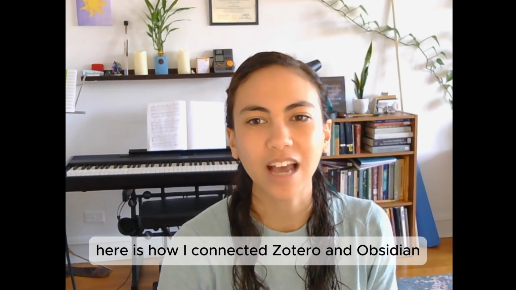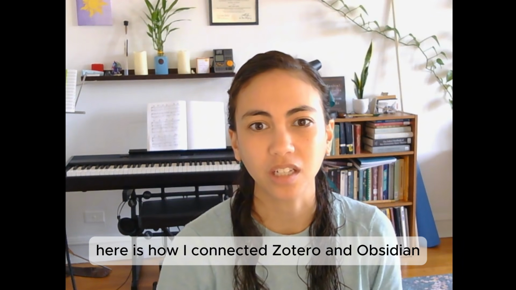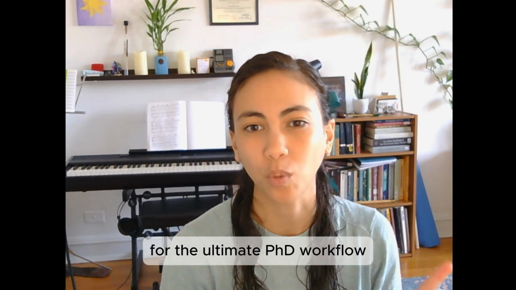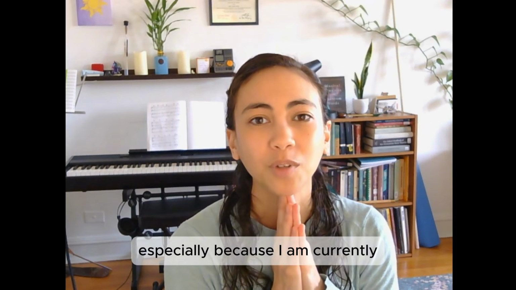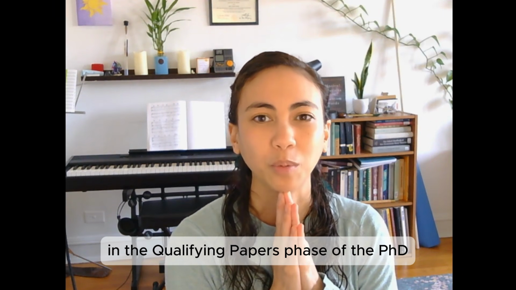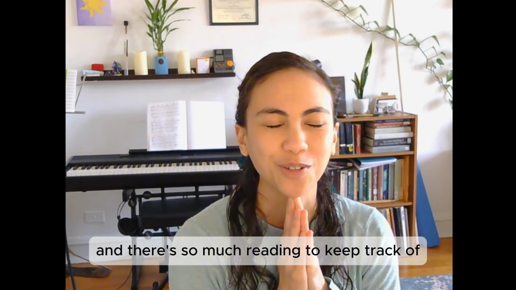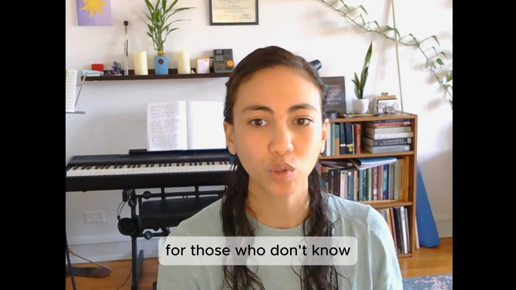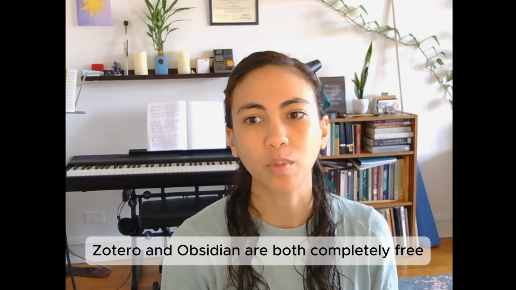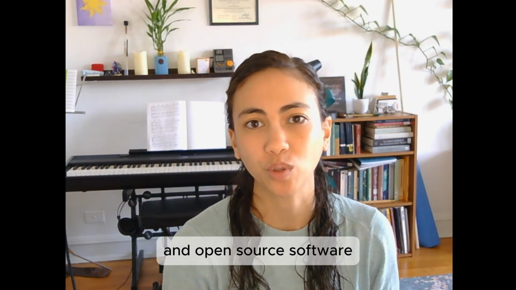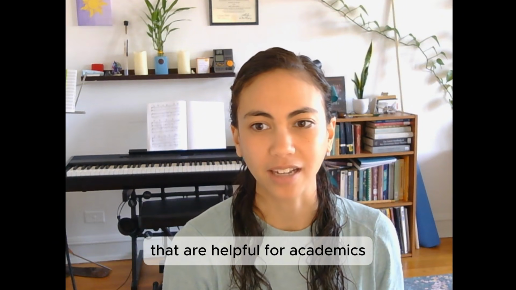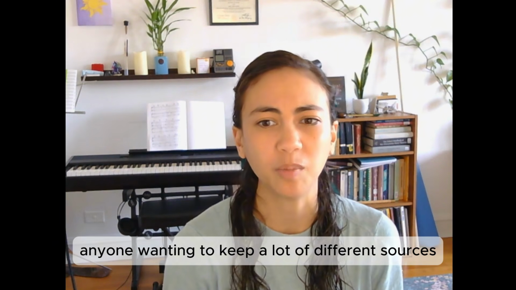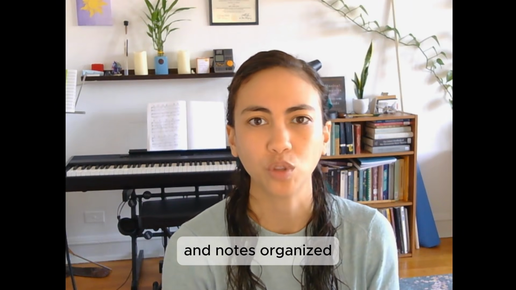Requested, here is how I connected Zotero and Obsidian for the ultimate PhD workflow, especially because I am currently in the qualifying papers phase of the PhD and there is so much reading to keep track of and I just needed something to help. For those who don't know, Zotero and Obsidian are both completely free and open source software that are helpful for academics, but also anyone wanting to keep a lot of different sources and notes organized.